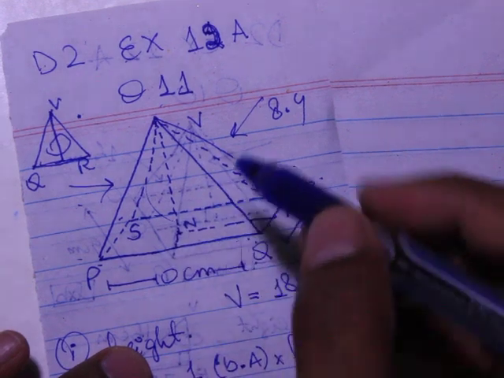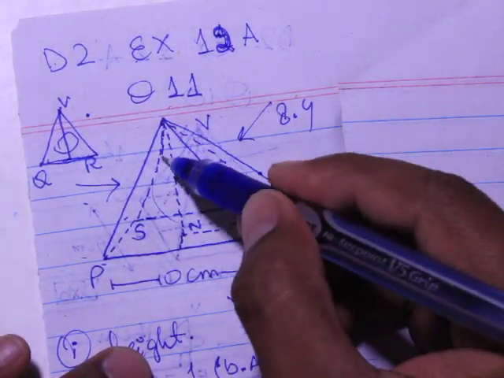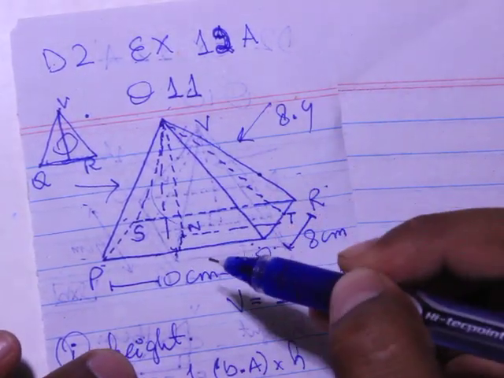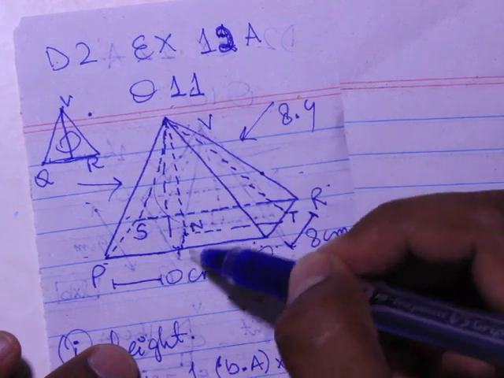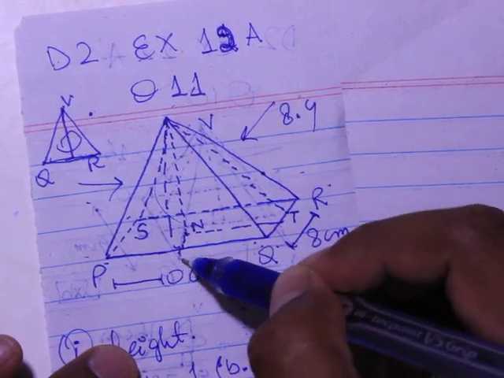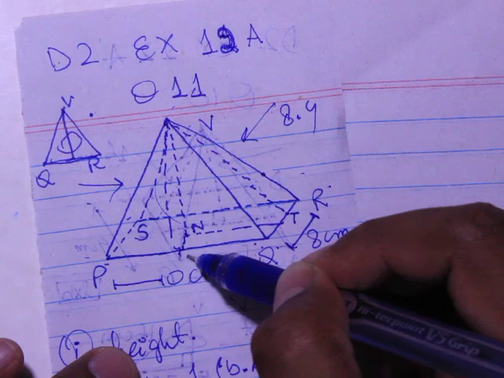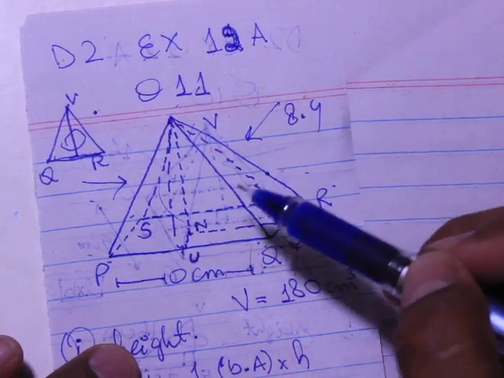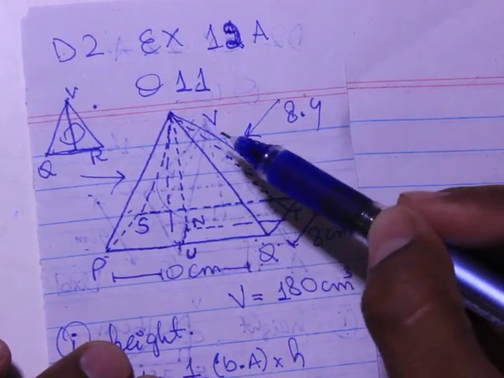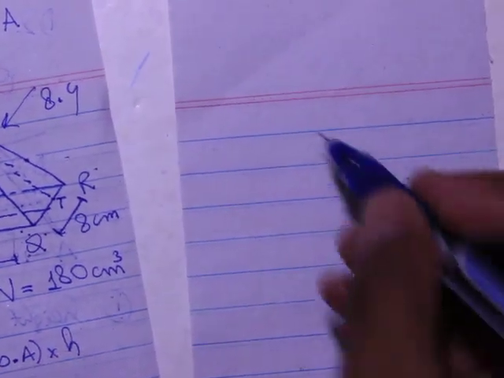Now I want to know the slant height from here till here. This is VN, and let me name the points PQRSTU. Now we want to find the slant height of VU. Let me draw a triangle here.